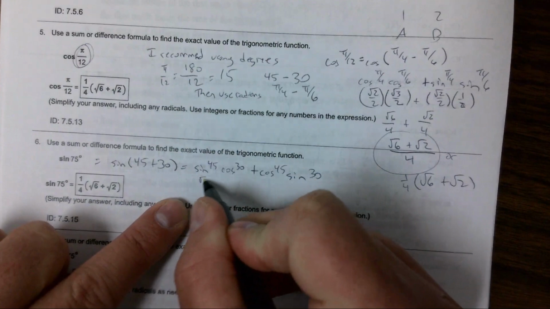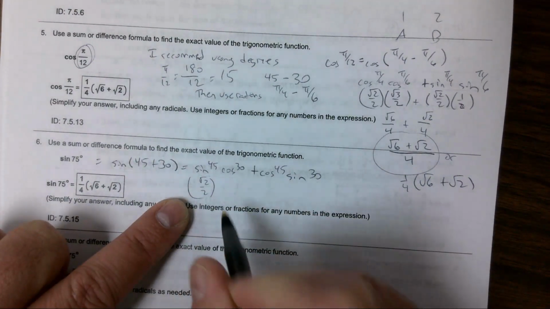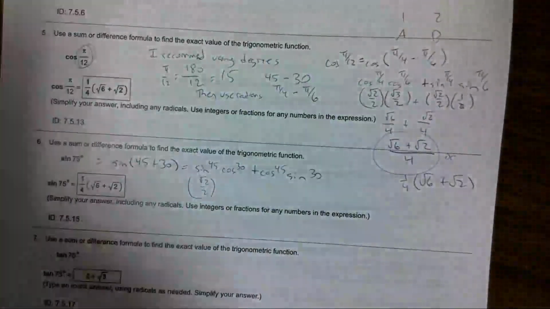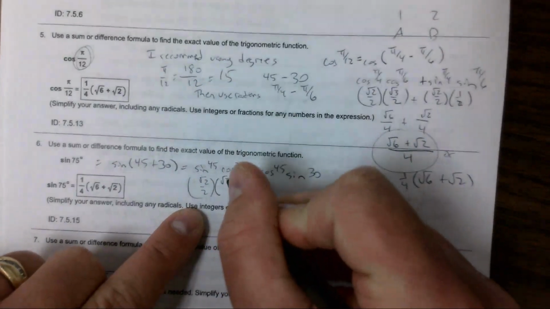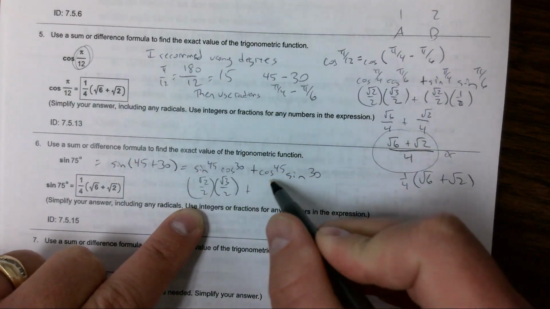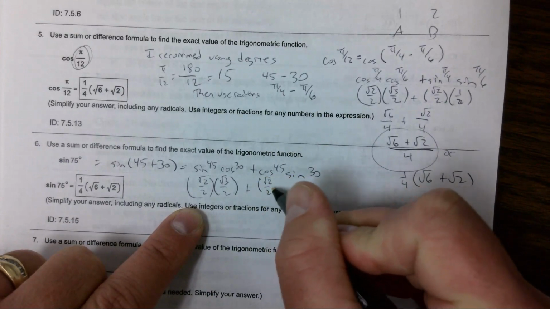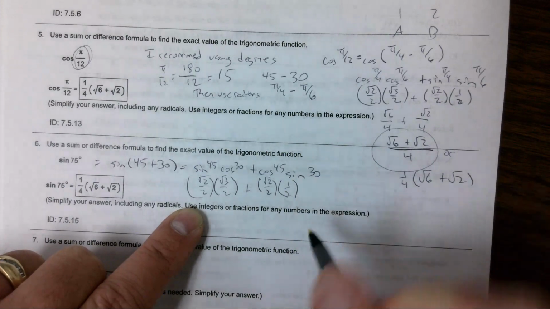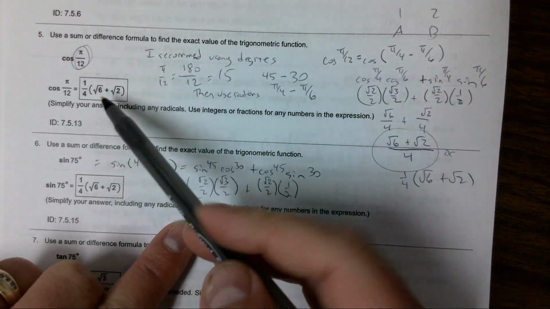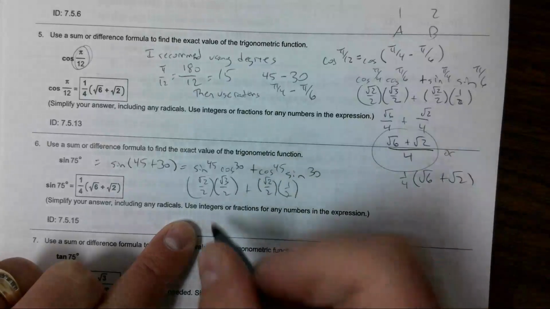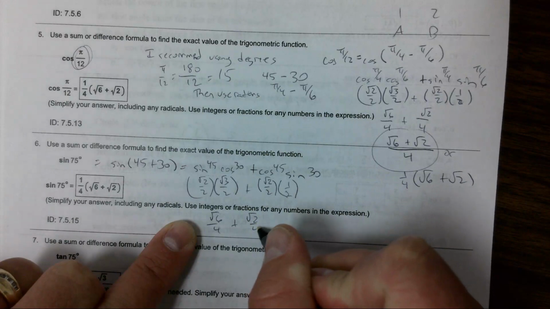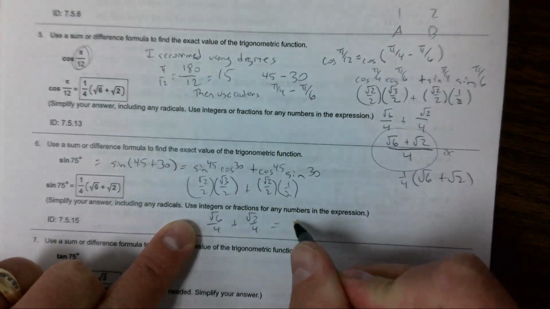So square root of 2 over 2, cosine of 30 is the x, which is square root of 3 over 2. Cosine of 45 is the same, square root of 2 over 2. Sine 30 is also a half. So it turns out that when we do this, we get square root of 6 over 4 plus square root of 2 over 4, which was the same answer as the other one.